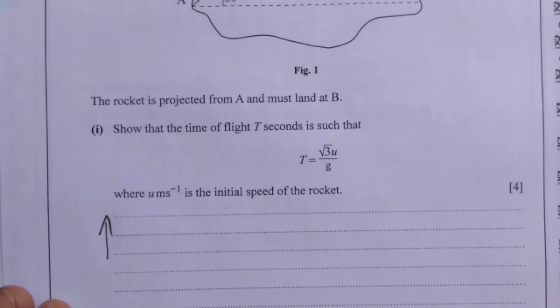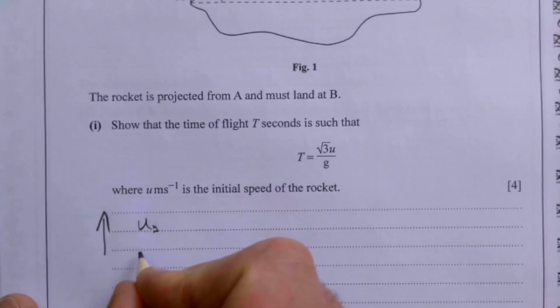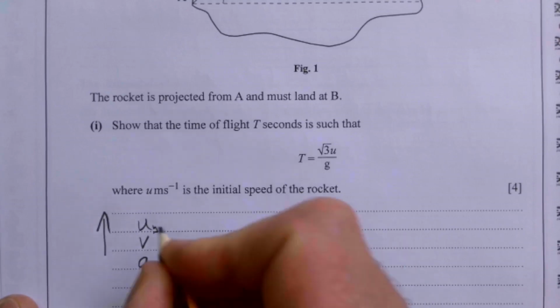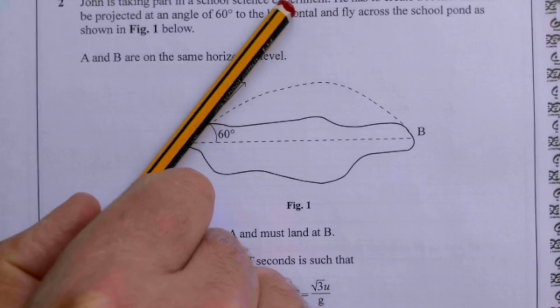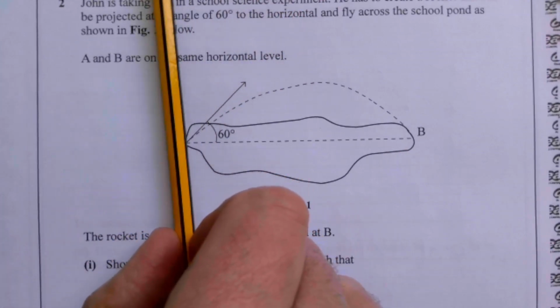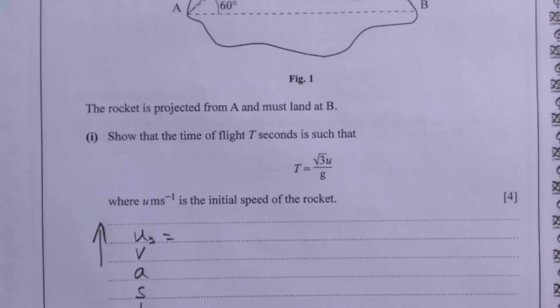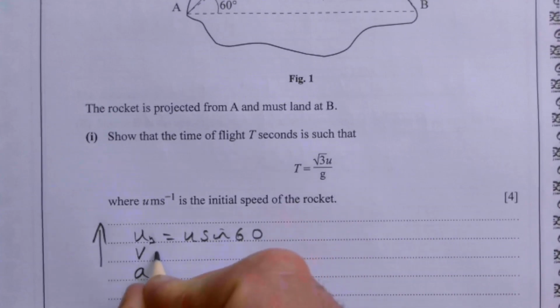I'm going to take upwards to be positive, and then u, v, a, s and t. So my u: I'm projecting vertically, so I'm not going across that 60, so that is going to be u sine 60. We're not worrying about our v at the minute.